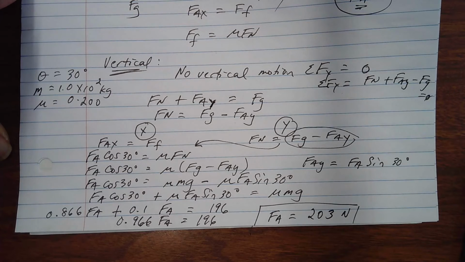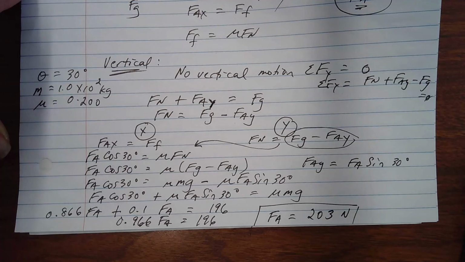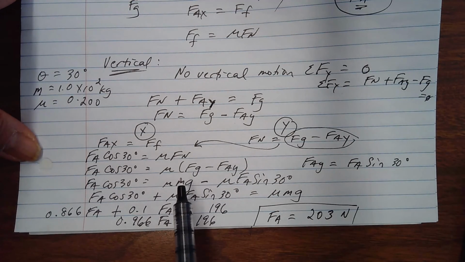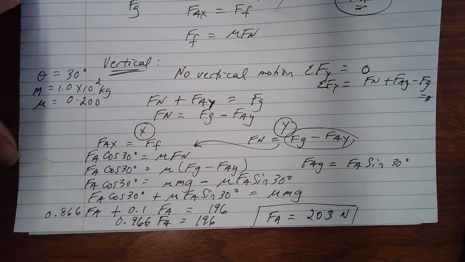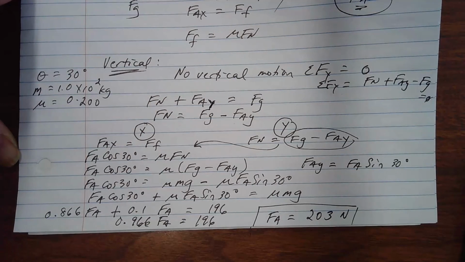So, the question asked: what is the magnitude of F? We're looking for the magnitude of the force that you need to apply so that the forces are balanced, so that the kinetic frictional force and the forward force here are equal.